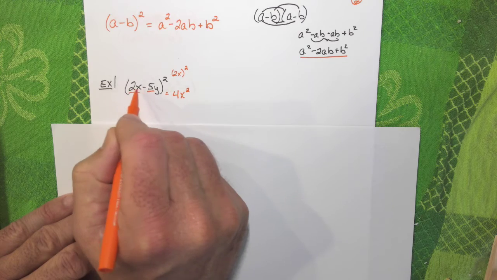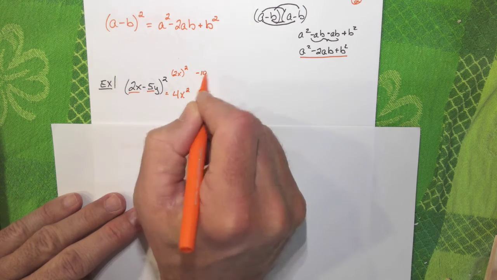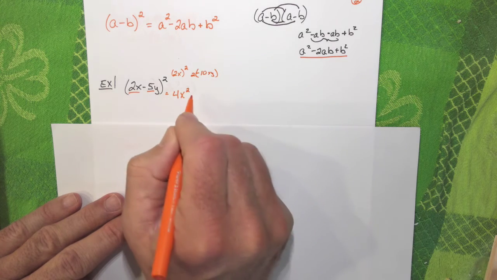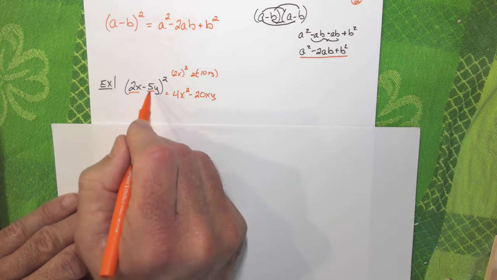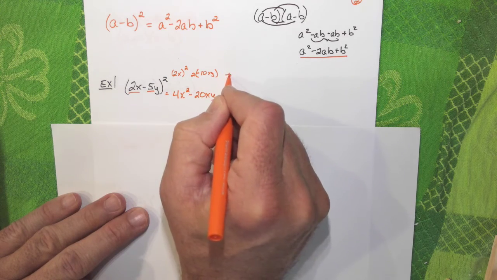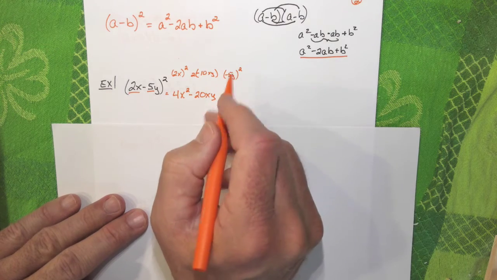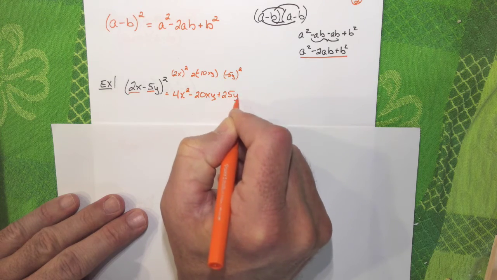In my head, the product of the two terms, negative times positive. So negative 10xy, and that's getting multiplied by 2, minus 20xy. And then the last term, negative 5y squared. Negative times negative is positive 25y squared.